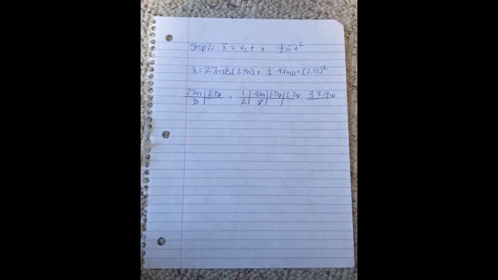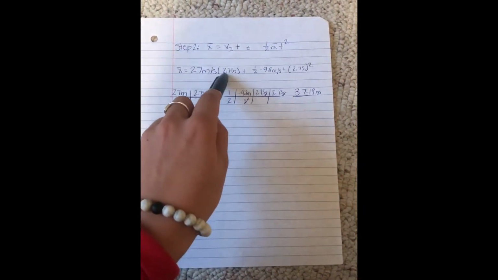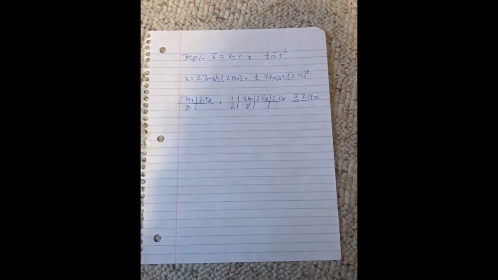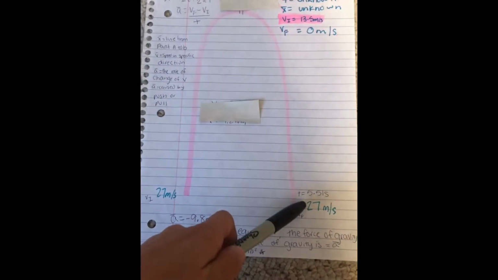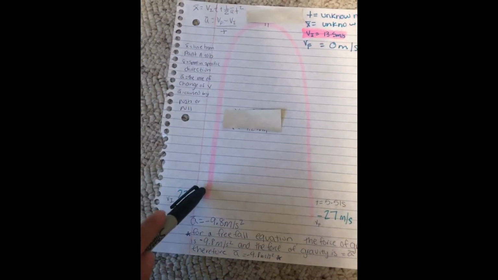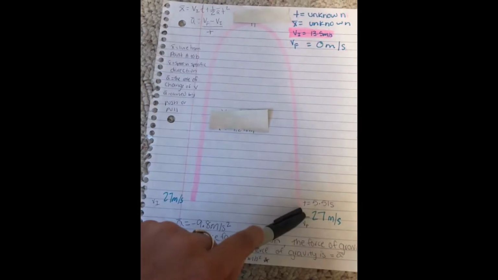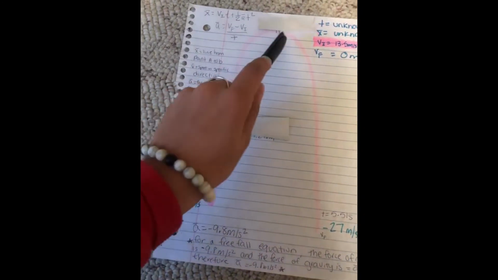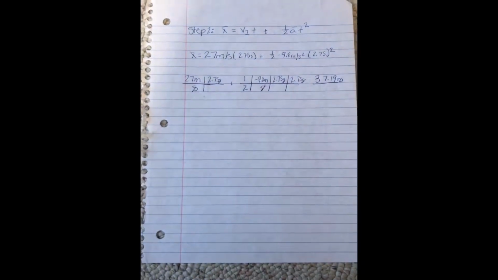However, one thing we need to notice is when we plug in a number for time, it's 2.75, not 5.51, which is what we just found. The time 5.51 seconds is the time it took for the ball to start at the bottom, peak, and come back down. But because we are finding the point at the top, we are using half of that number. So half of 5.51 is 2.75.